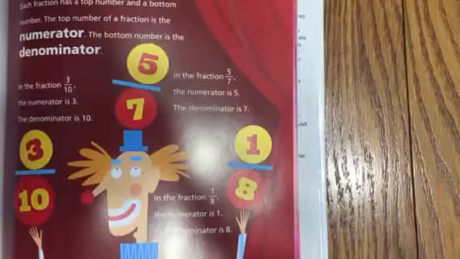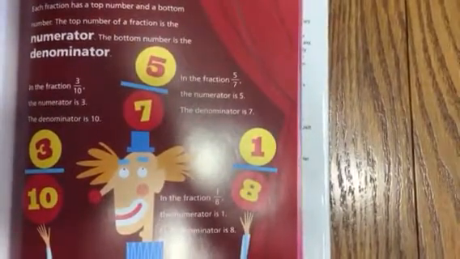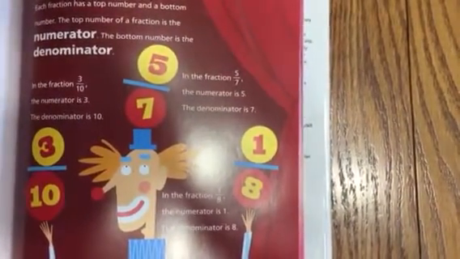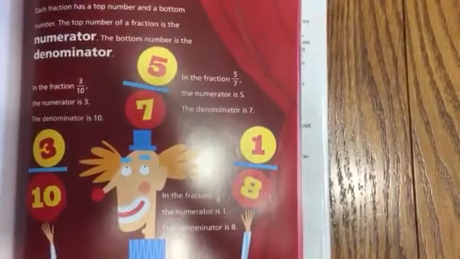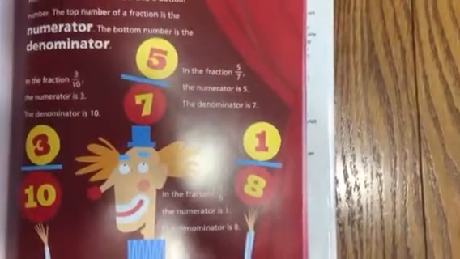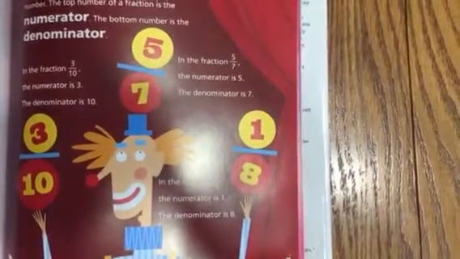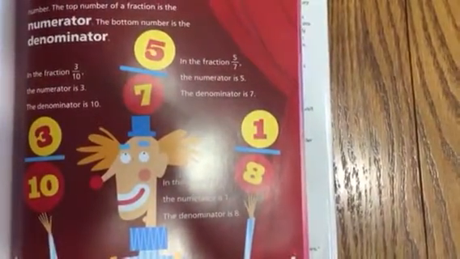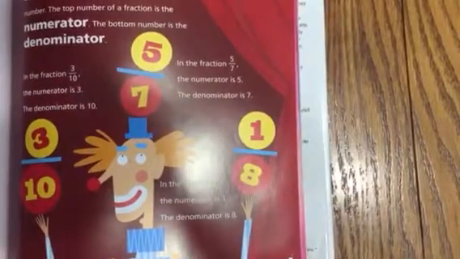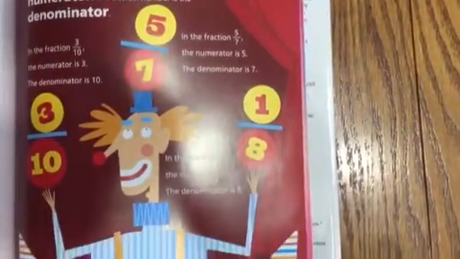Each fraction has a top number and a bottom number. The top number of a fraction is the numerator. The bottom number is the denominator. In the fraction 3/10, the numerator is 3, the denominator is 10. In the fraction 5/7, the numerator is 5, the denominator is 7. In the fraction 1/8, the numerator is 1, the denominator is 8. Numerator over the denominator.